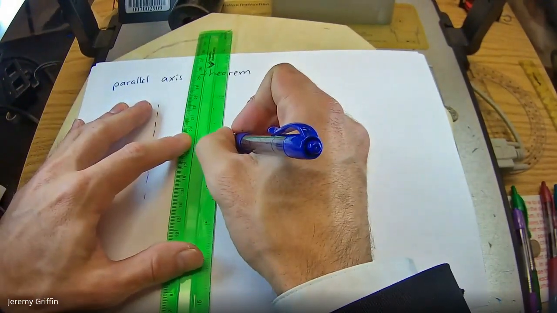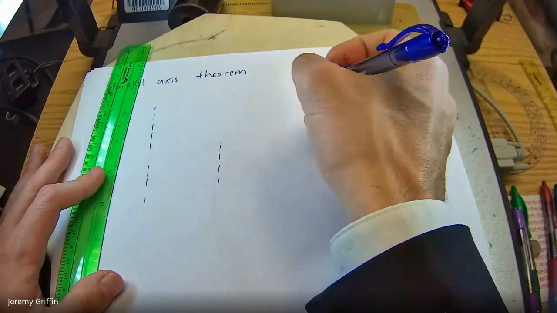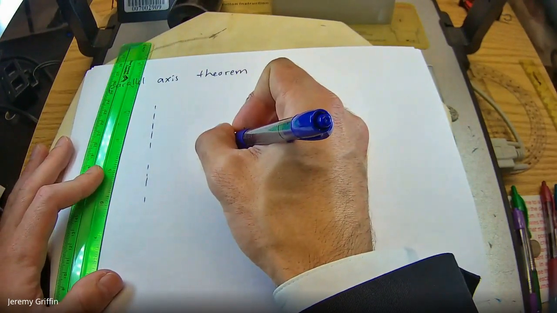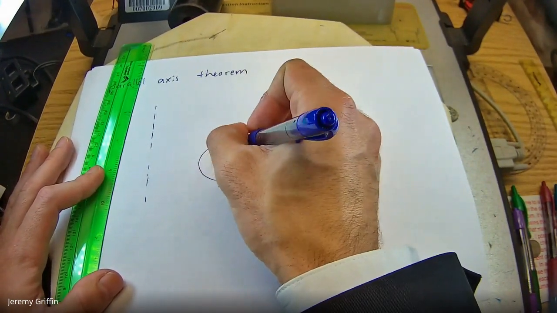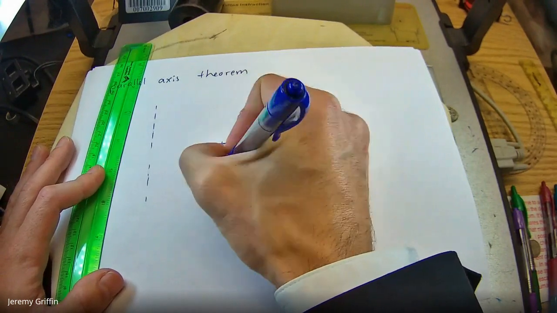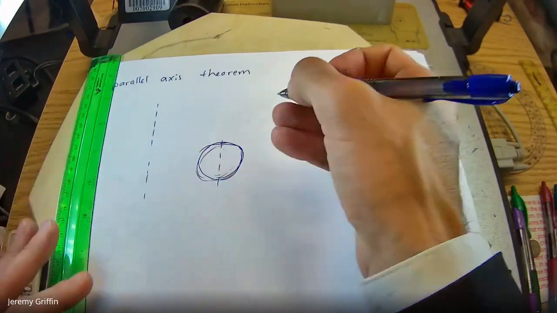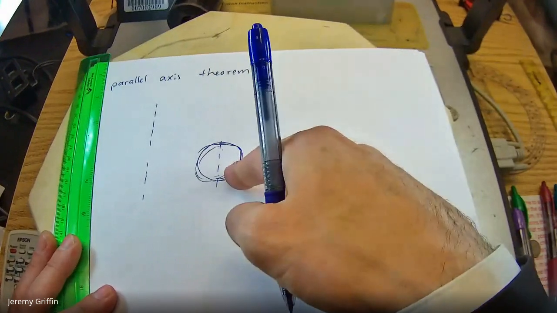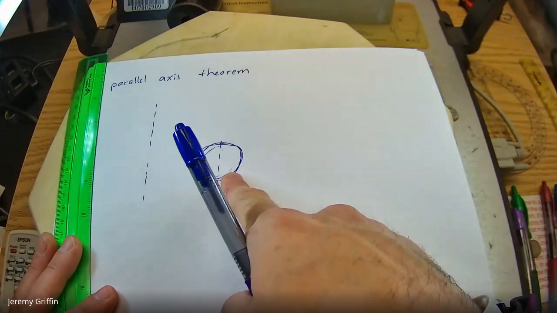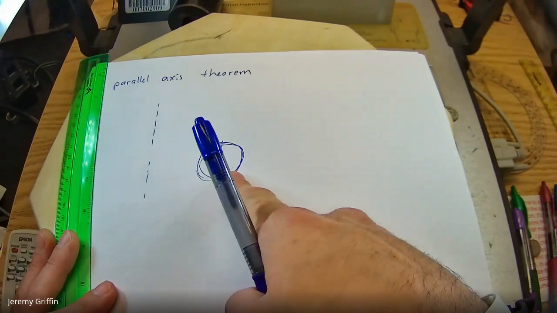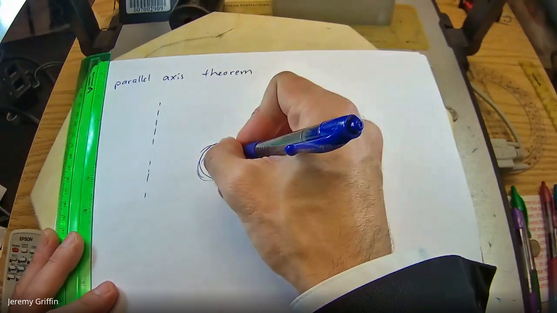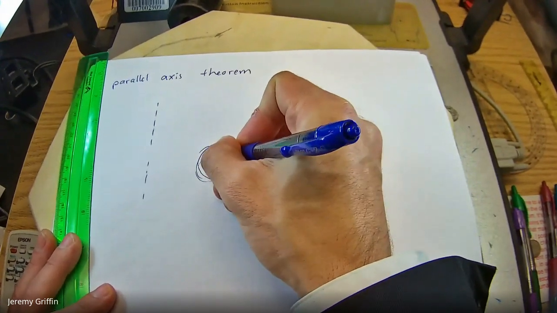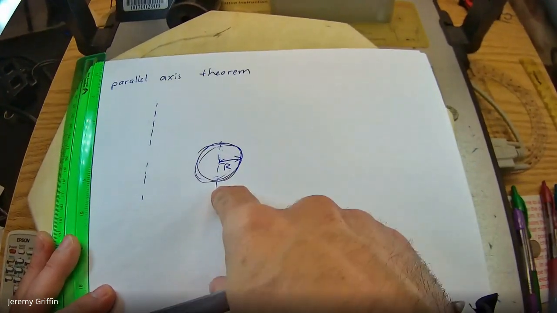And then some object, say, revolving around that. Maybe we should do a solid sphere. A solid sphere would have a rotational inertia of, I think it was 2/5 MR squared, based on this R. So by itself, the solid sphere would be 2/5 MR squared.